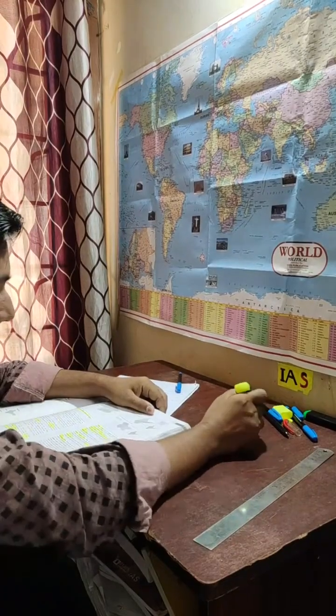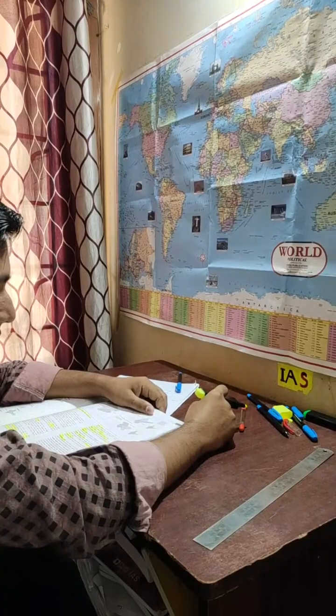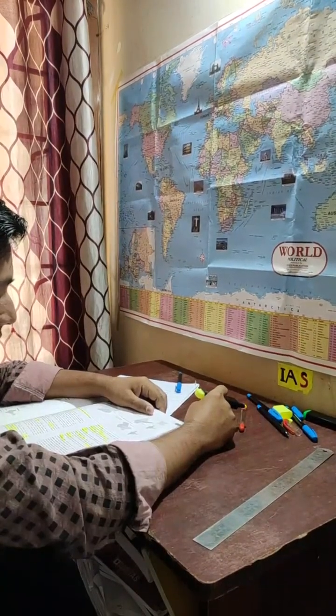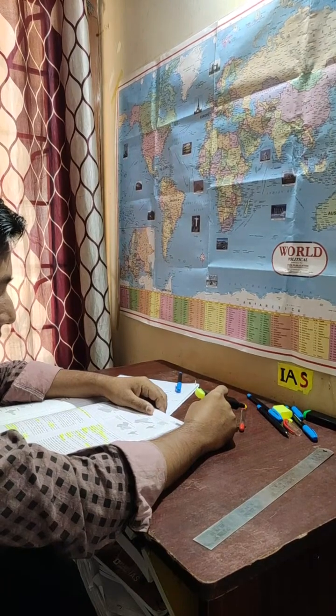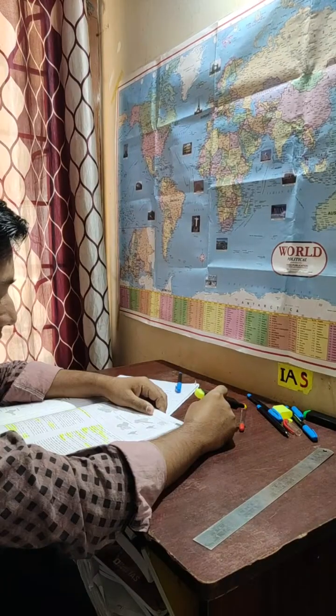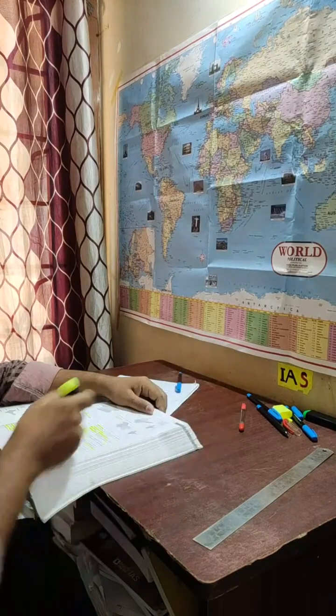Karnataka, 1956. Mysore state was created by bringing together all the Kannada-speaking regions in 1956. The state was renamed Karnataka in 1973.